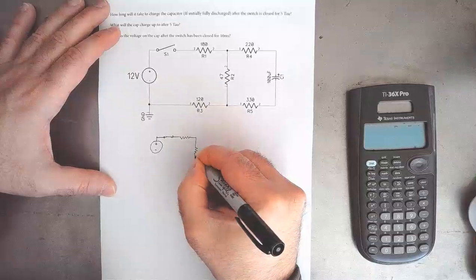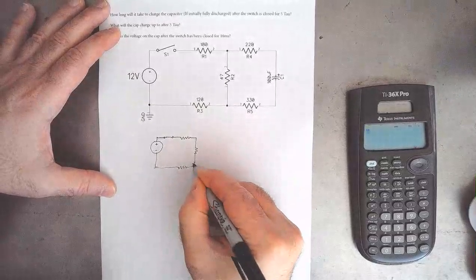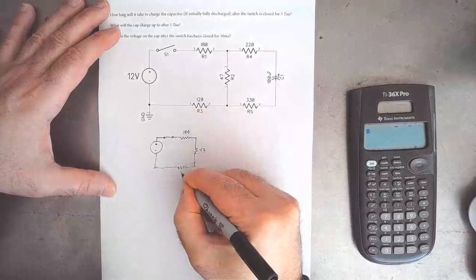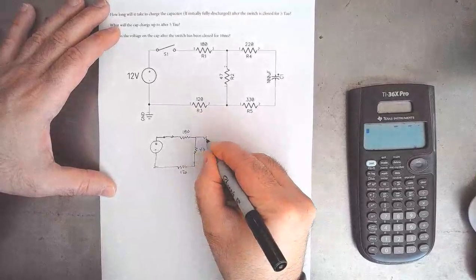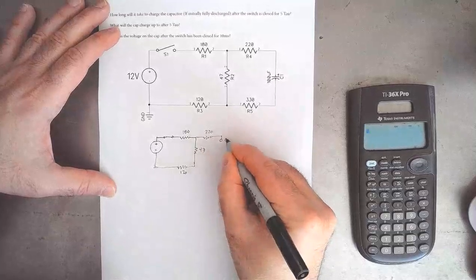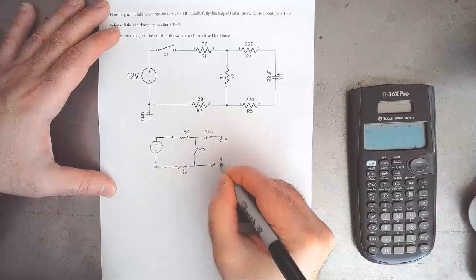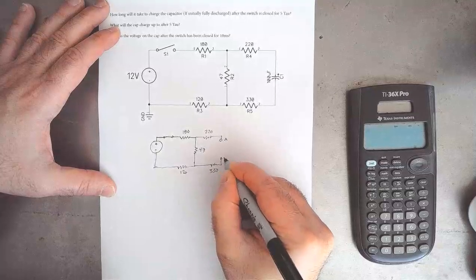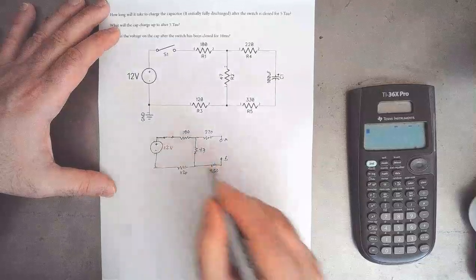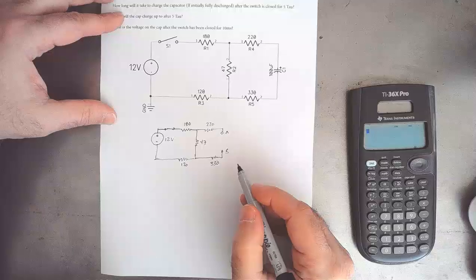180, 47, 120. So there's 180, 47, 120, 220. Here's where the capacitor was. This one's 330. That's point B. That's where the cap was. And this is 12 volts. All right. So I've removed the cap. Now I'm going to Thevenize this circuit.